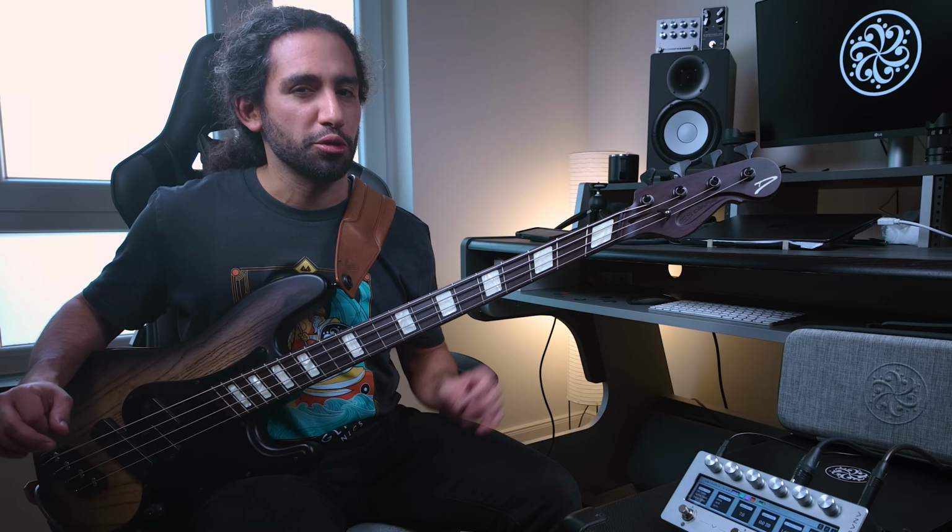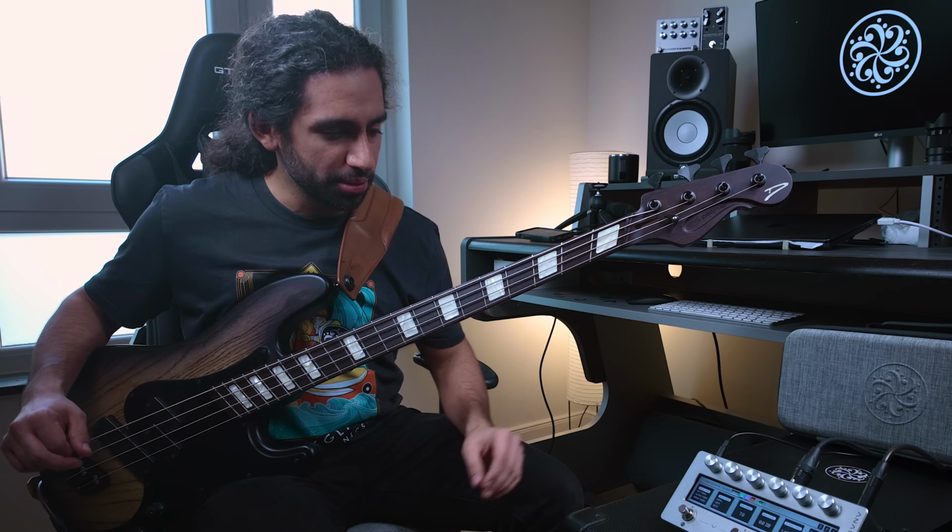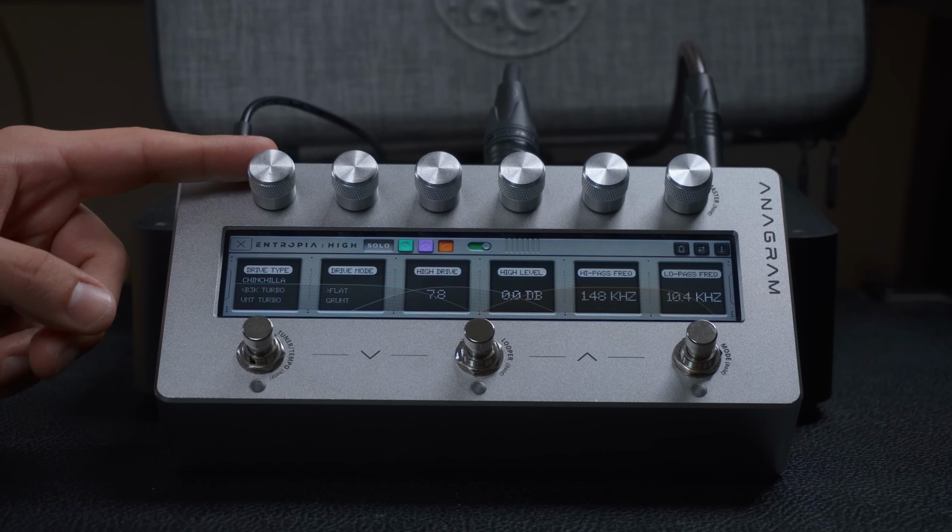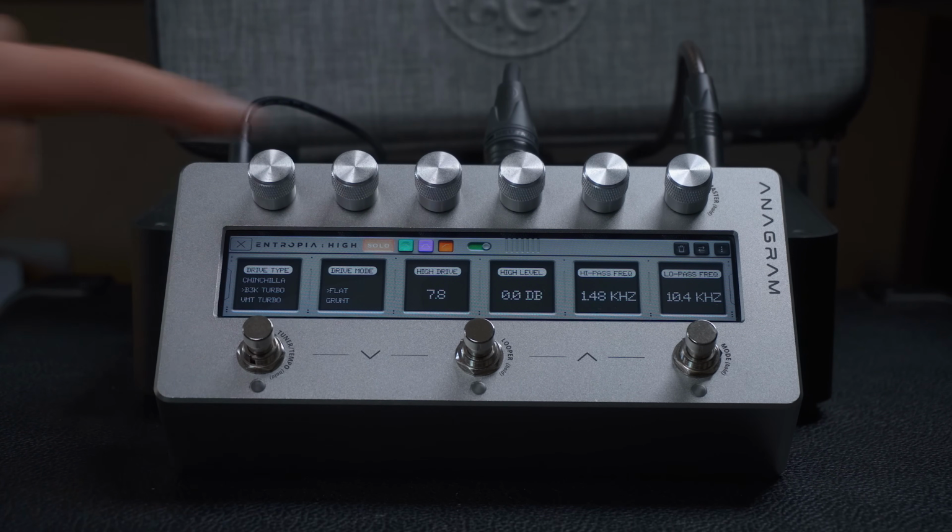Or if you really just want to have a very metallic sound, we can go and grab the B3K again, solo the high band.